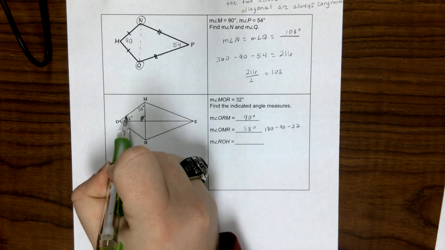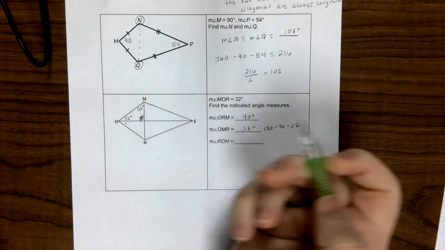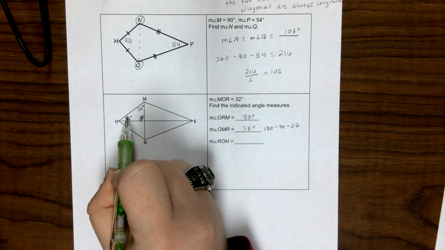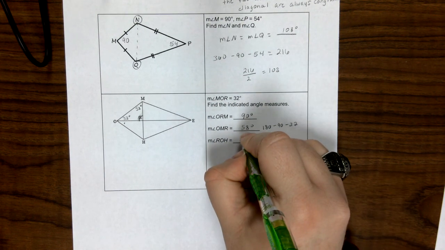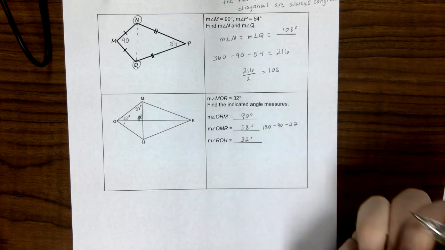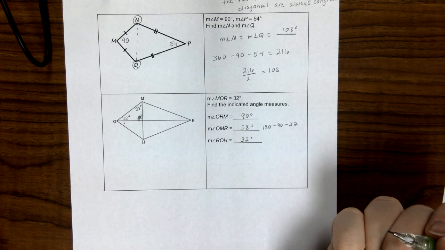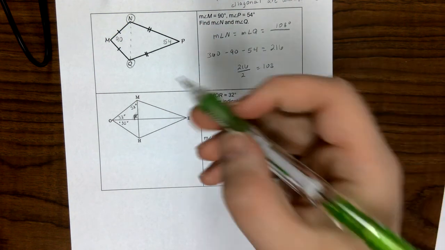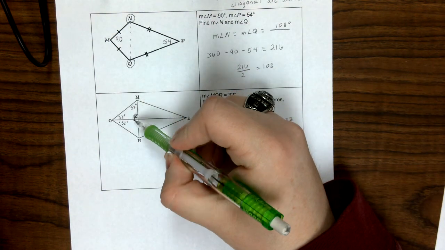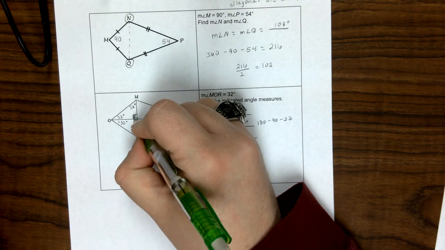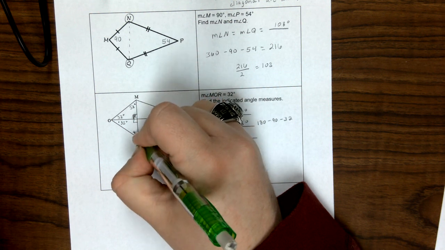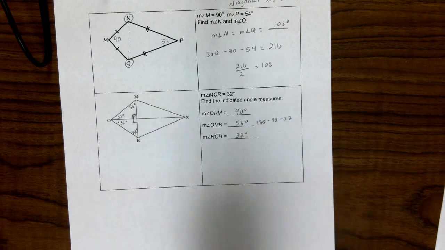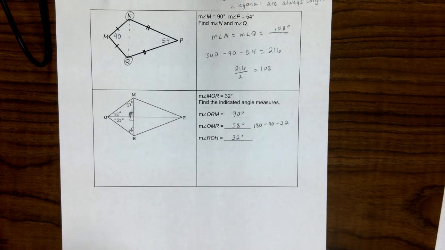The diagonal actually cuts this big angle in half. So ROH is part of this big angle, and we know part of it's 32, so this other part is going to be 32 degrees. Okay, so this one's also 32 degrees. And we can find that because we know this is 90, and then this one's also going to be 58. So we can use that same 180 trick to get the 32. All right.